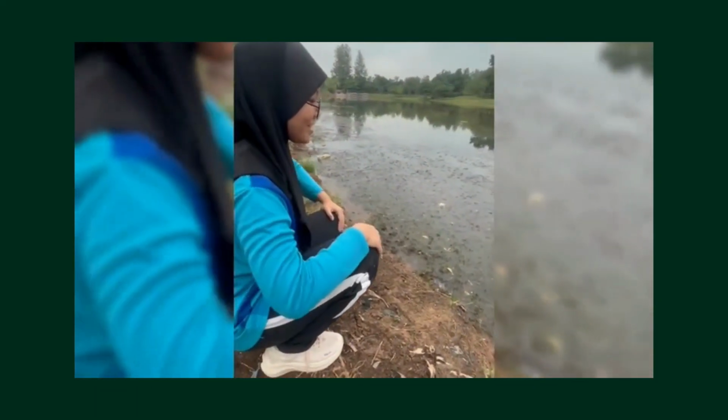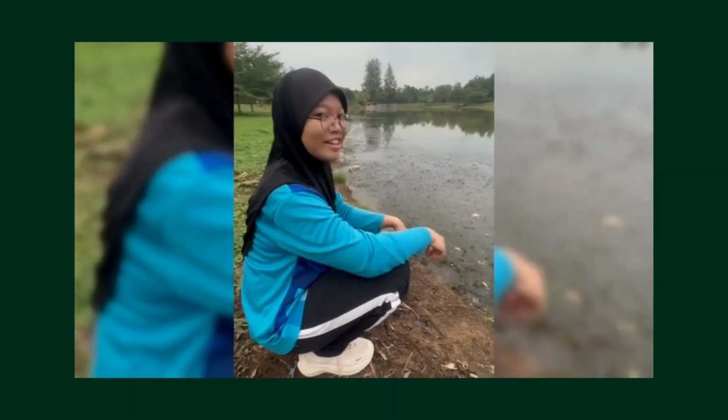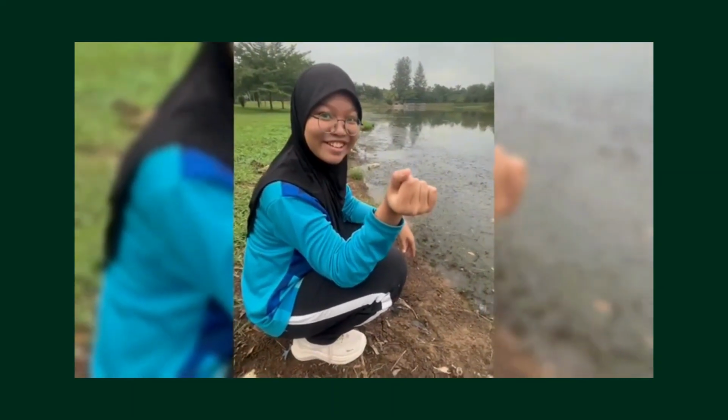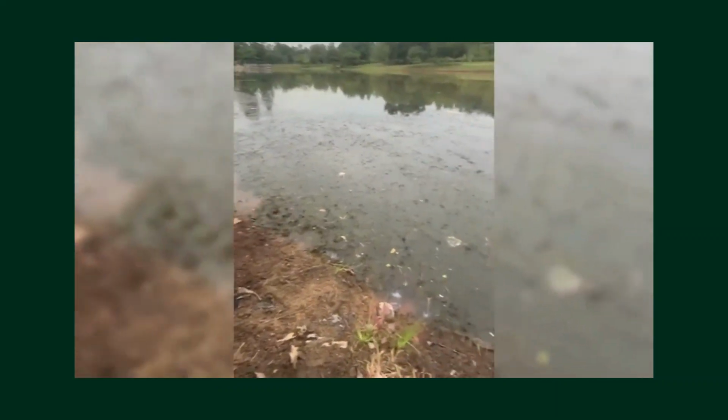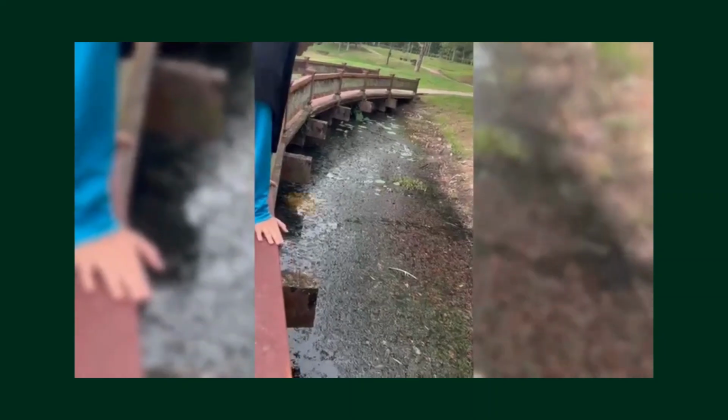This must be it. This must be the algal bloom the teacher was teaching us yesterday. I've got an idea. Wow, they're both here.